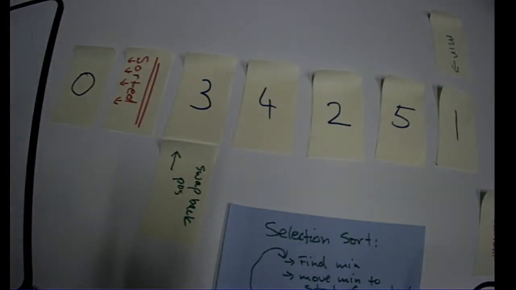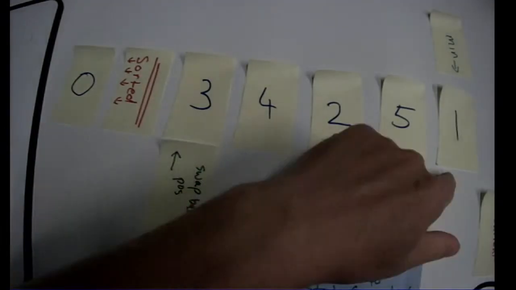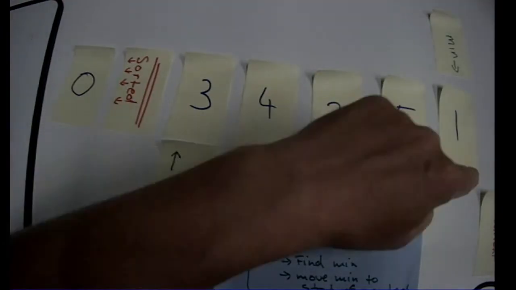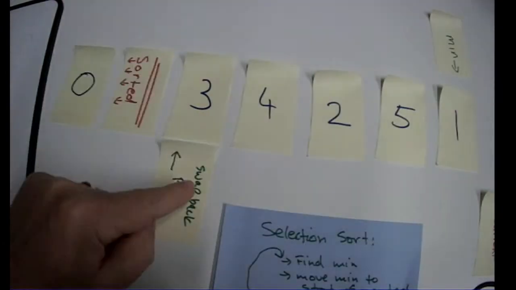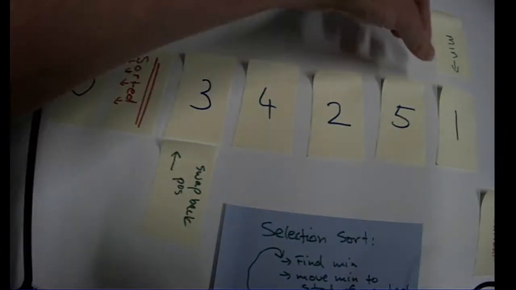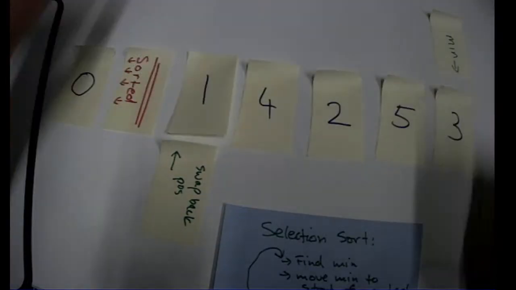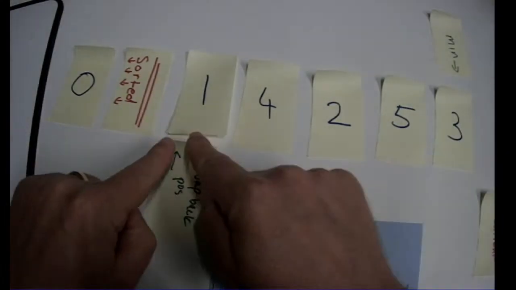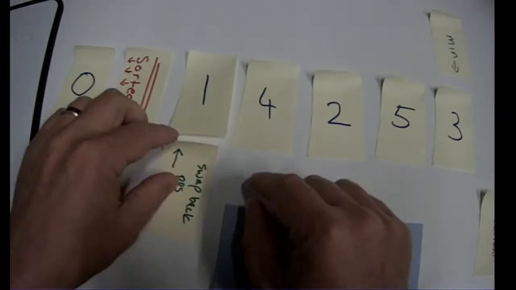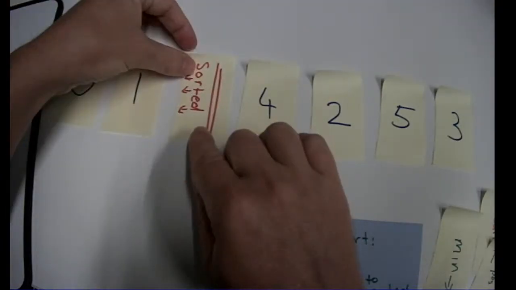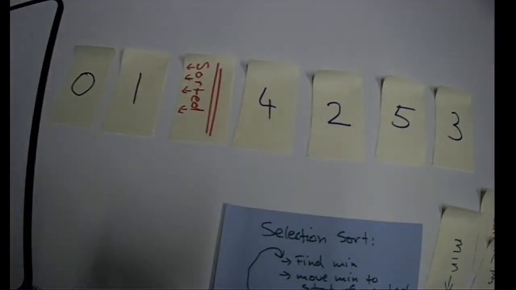So again, we've found the next smallest element in the entire array. So we already found the absolute minimum 0. Now out of the unsorted section, the next smallest element is 1, and you can see min is pointing at that. So we swap those two. So we move whatever our minimum is all the way back to the start of the unsorted section. And move our sorted section up. So now those first two elements are done.